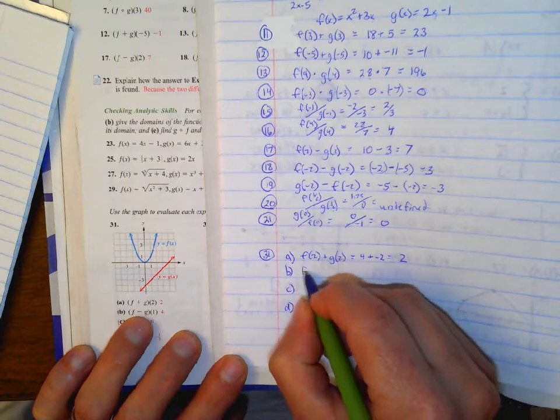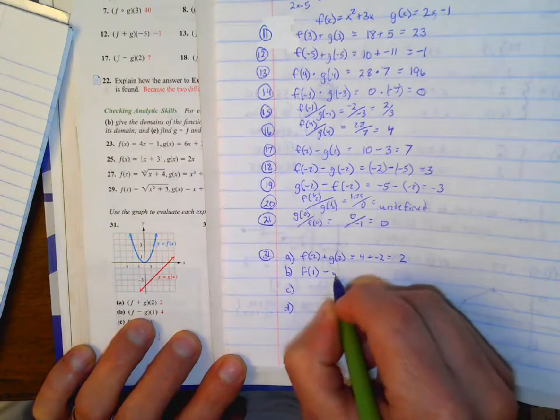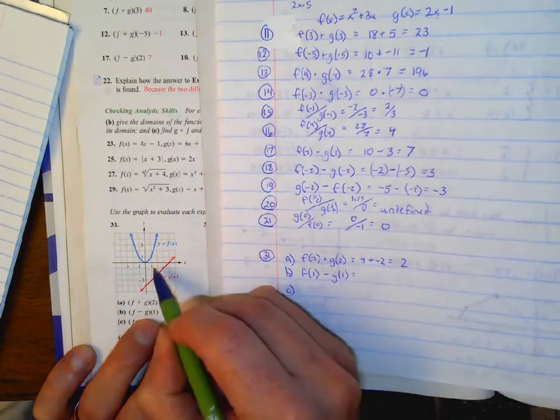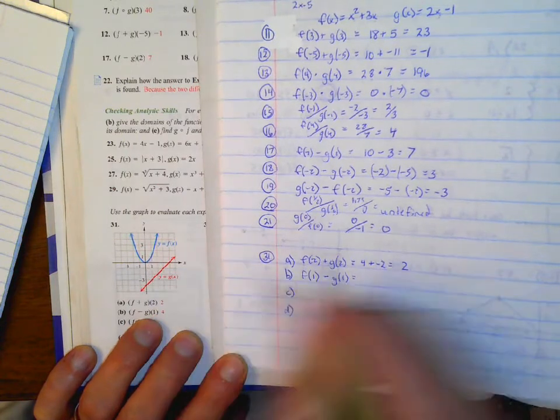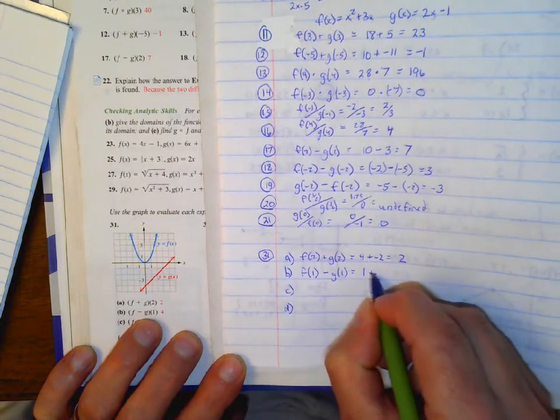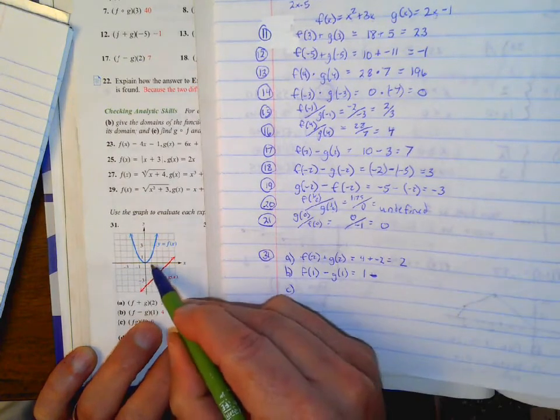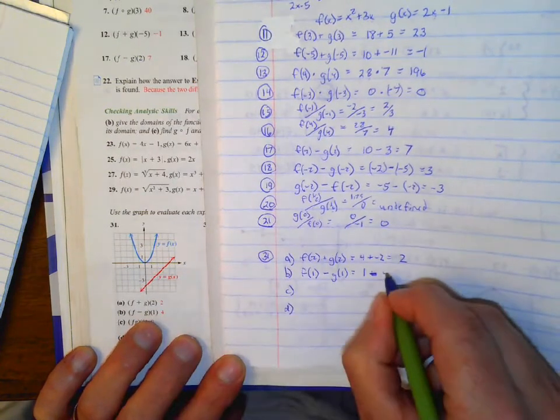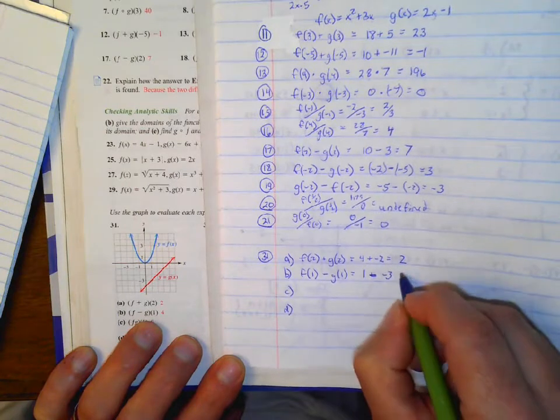Part B, we're finding F of 1, subtracting G of 1. So go to F of 1, that would be 1. Whoops, subtraction. And then G of 1. So 1 for the G function is negative 3. So 1 minus negative 3 is 4.